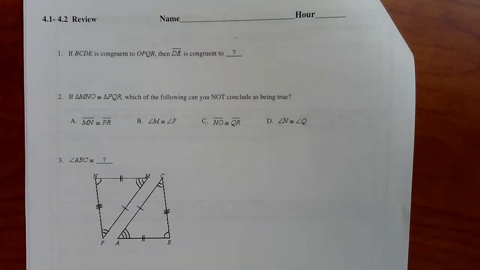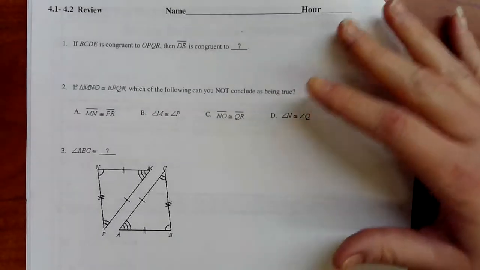So your quiz tomorrow is over congruence, but also isosceles and equilateral triangles. We're going to start with congruence. Congruence basically means matching up the sides or angles that are congruent, and that means they're also equal to each other, which will help you solve some awesome algebra problems.